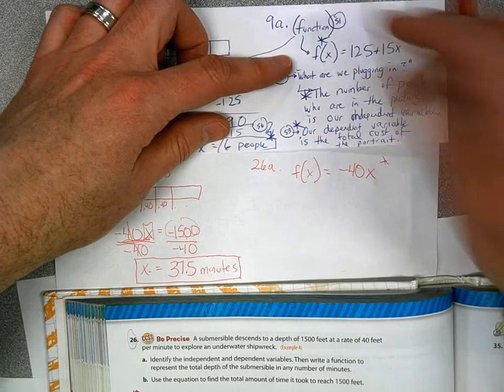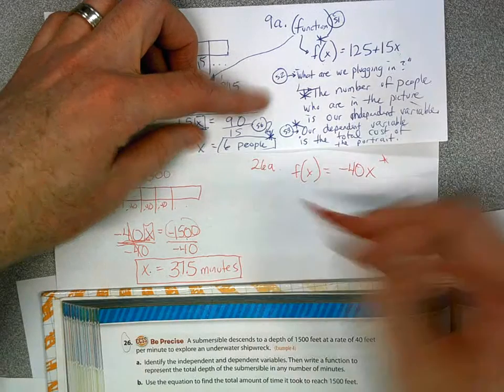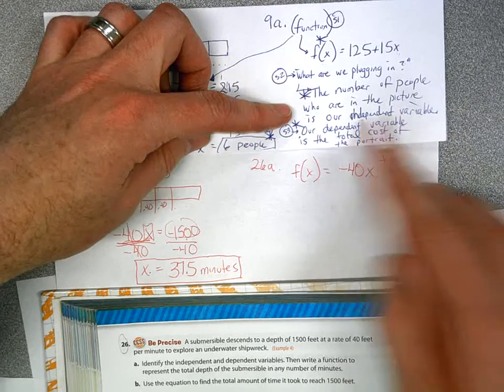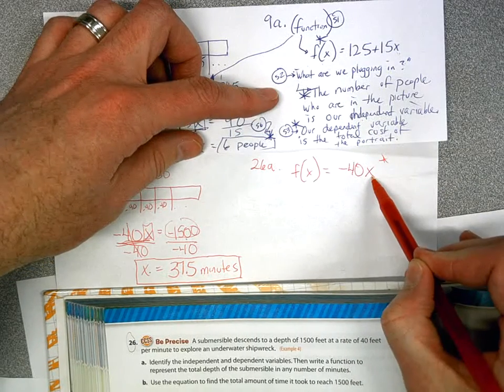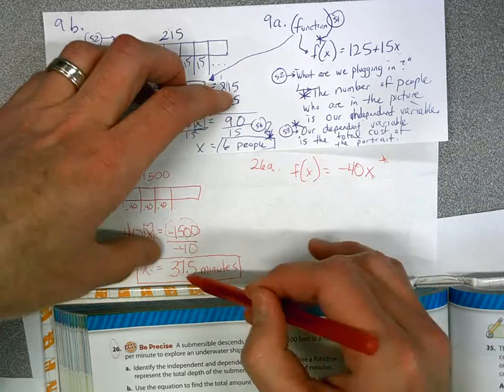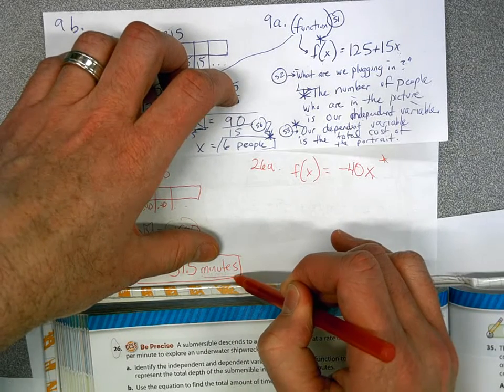And then, here we go. What are we plugging in? Remember, that is our independent variable. So what is the x? The x, of course, is 37.5 minutes. It's the number of minutes that the submersible is descending.